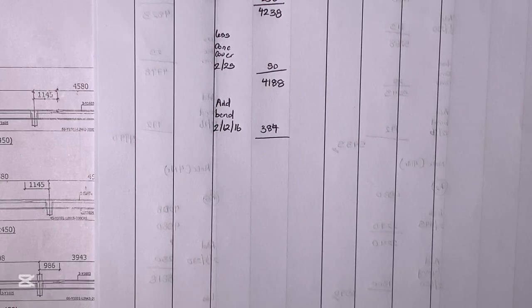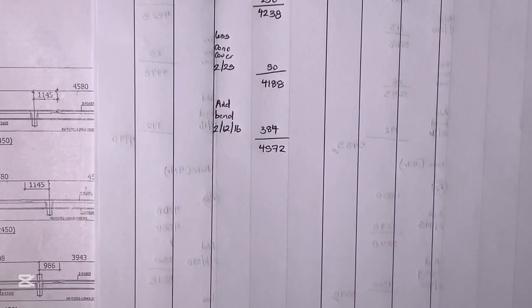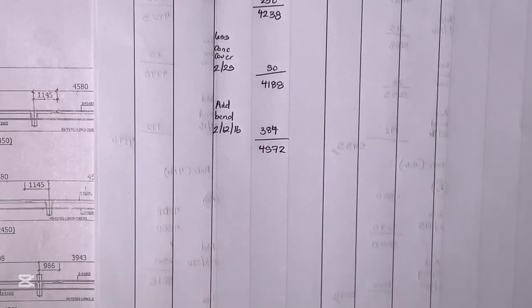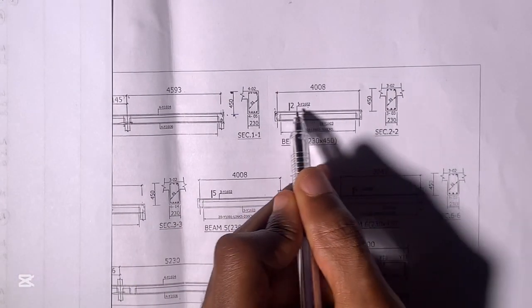So 384 plus 4188 is equal to 4572. So 4572 is the length of this reinforcement inside of beam 2 here.